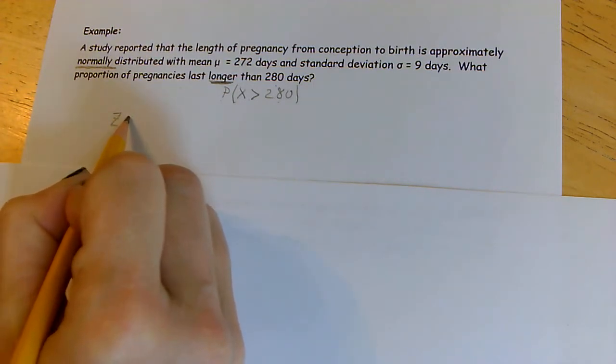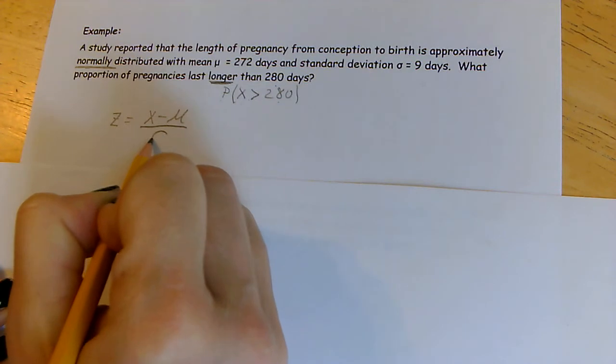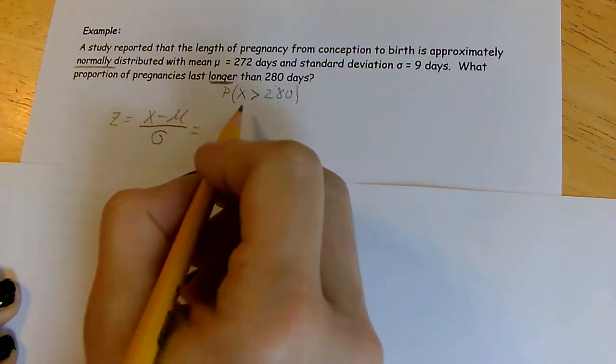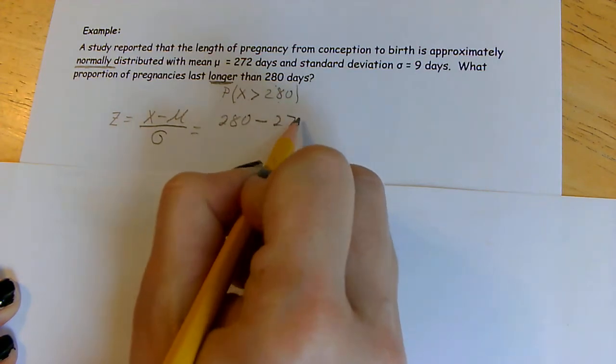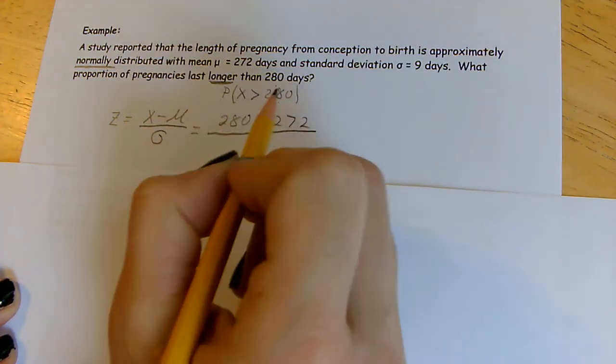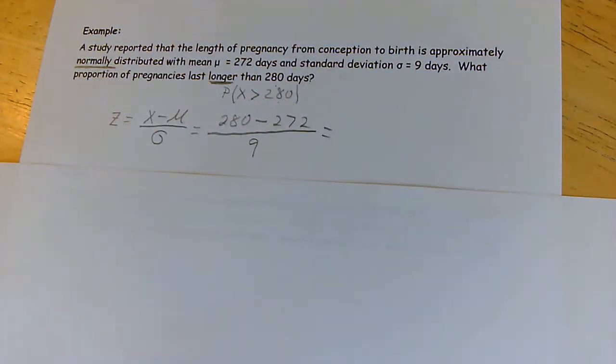So first I standardize it, get my z-score. 280 days, take away my mean of 272 days divided by my standard deviation.